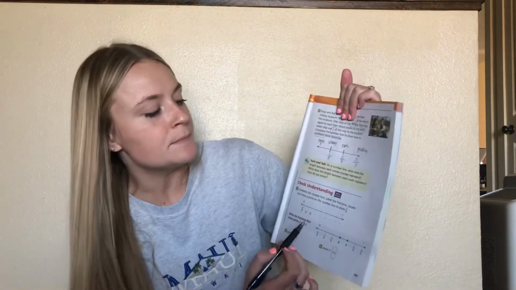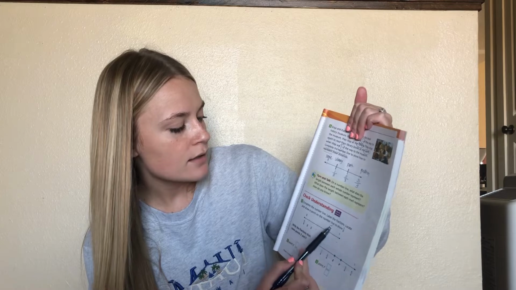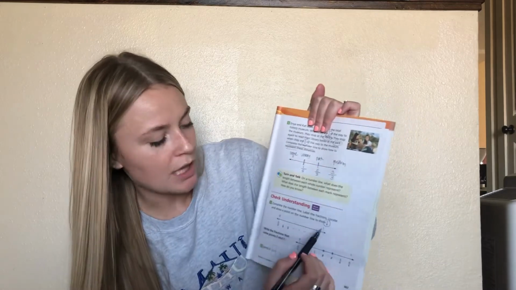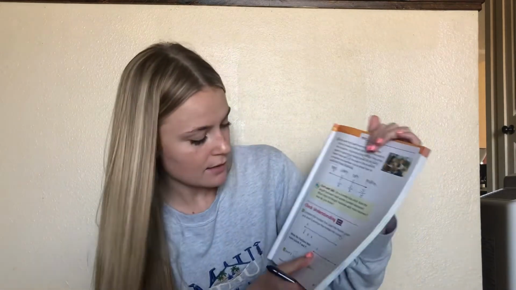Number 1, let's do our check understanding. It says, complete the number line. Label the fractions, locate and draw a point on the number line to show 5/8. All right, so I'm dividing this number line into 8ths.